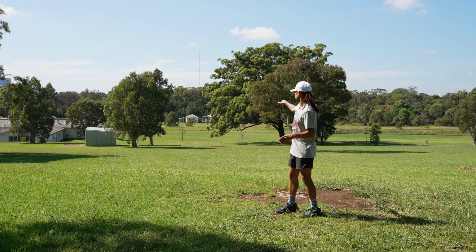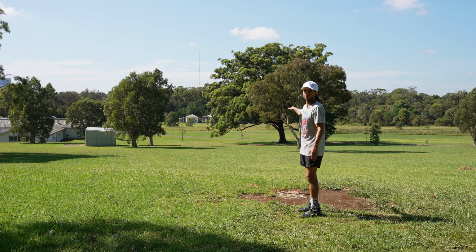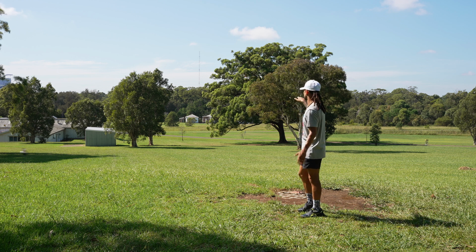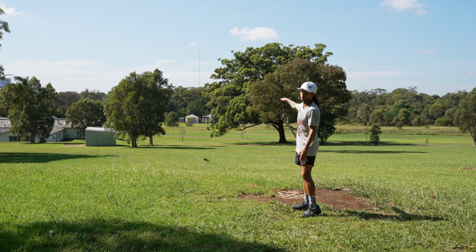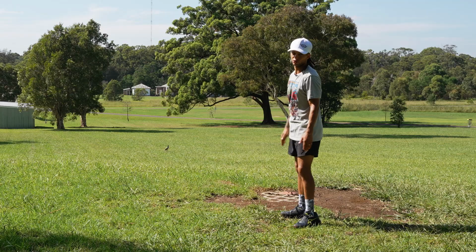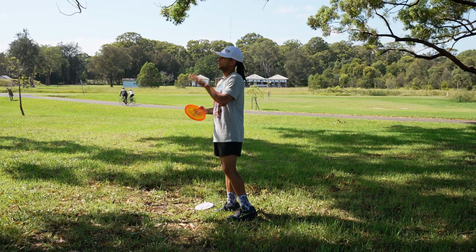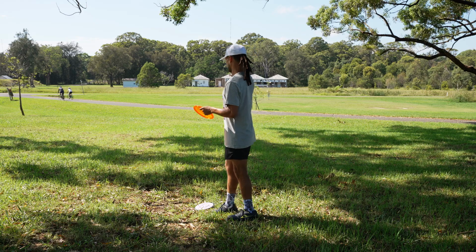But as you can see, the hill made the disc turn over more than if I'd thrown on flat ground. If I'd thrown on a flat surface, that would have gone dead straight through that gap. But the hill made it turn over down towards that tree. I swear one of these days I'm gonna absolutely pure that gap and just be parked down there for eagle.